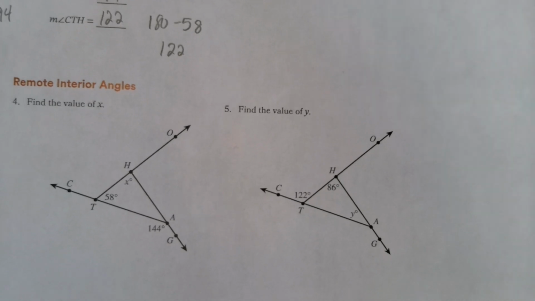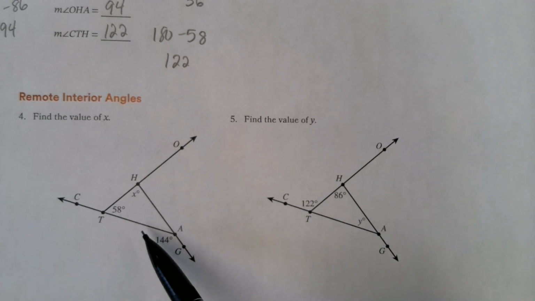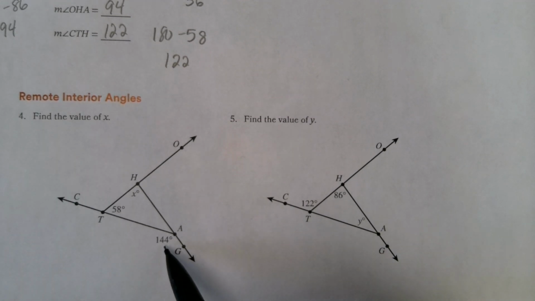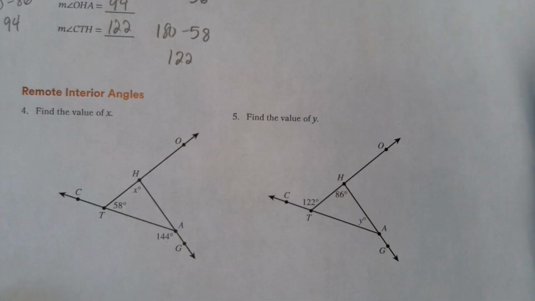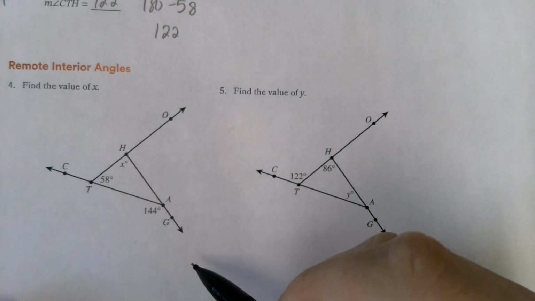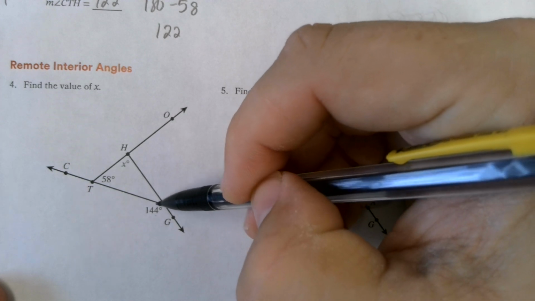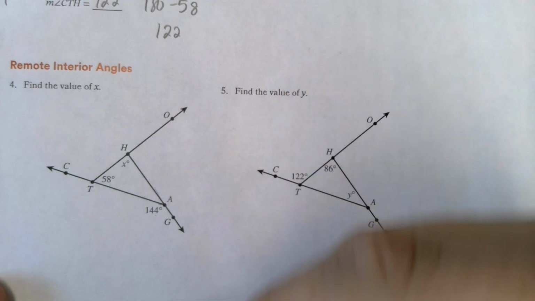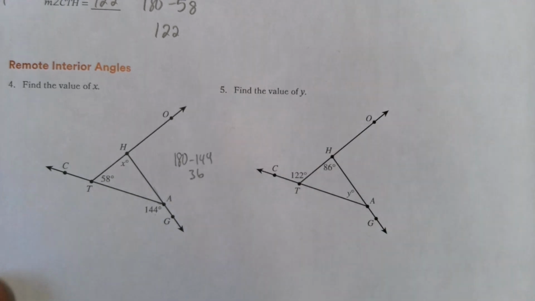Okay. We have remote interior angles is the name of this section, because it's talking about the inside angles that are opposite of the exterior angle. Okay. When we're looking at finding this, if we're going to try to find x, we would probably look at trying to see, what is angle HAT? Well, from our previous knowledge, we know that these two angles make a supplemental pair. So 180 minus 144 equals 36.